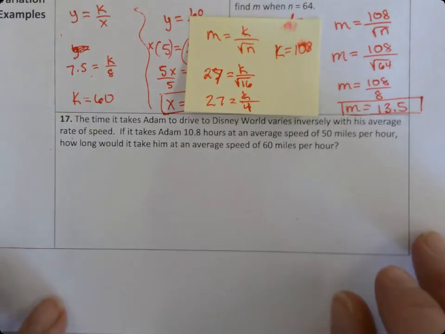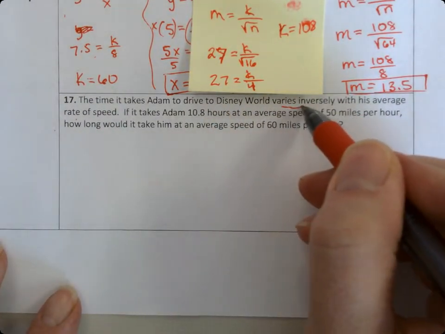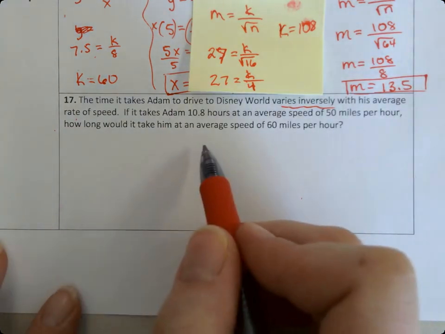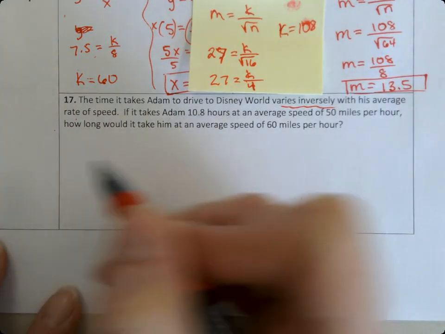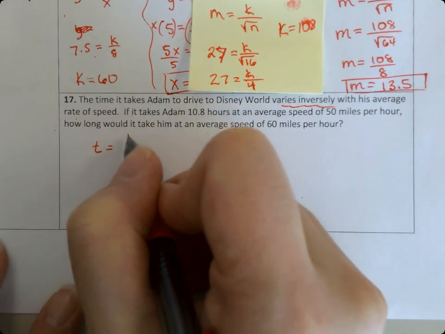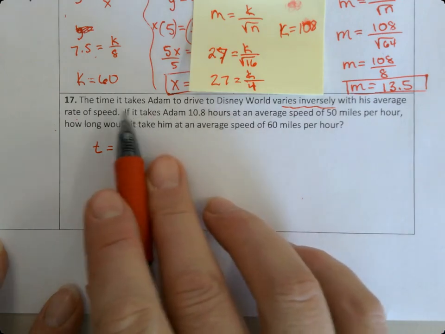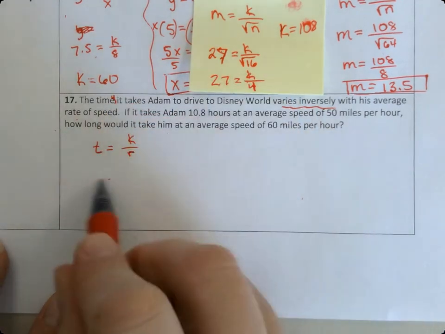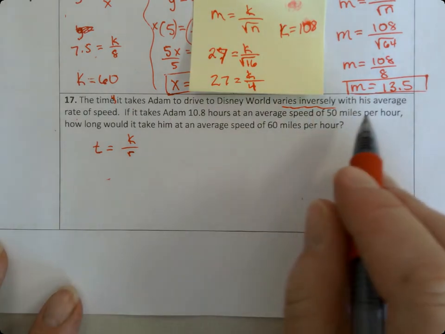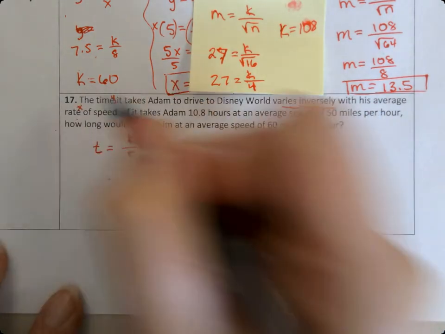Last one. Adam's driving to Disney World, and it varies inversely with his average rate of speed. Okay, so you could use whatever variables you want. If we're talking about time and then k over rate, you could do it that way because the time to drive is like the y. That's why I use t for y. And his average rate of speed, so I use r like my x.